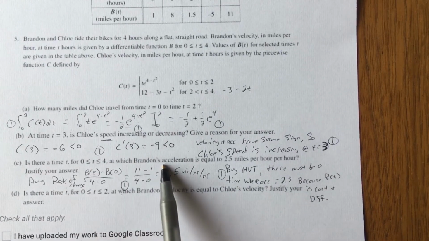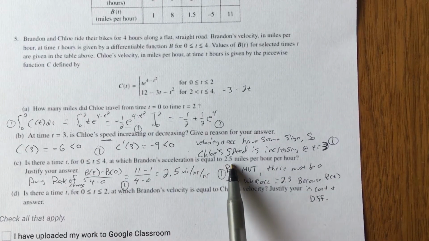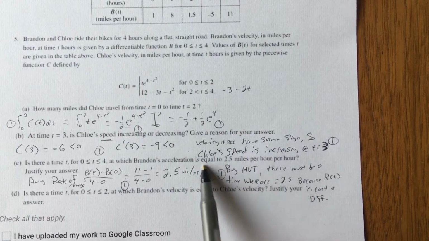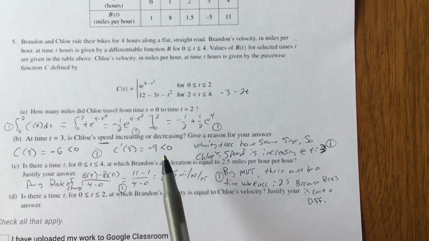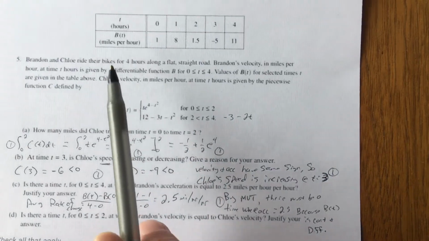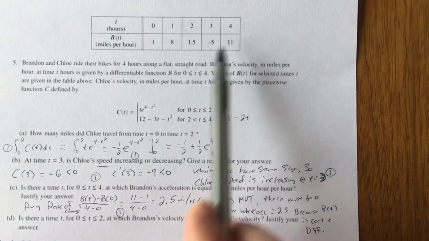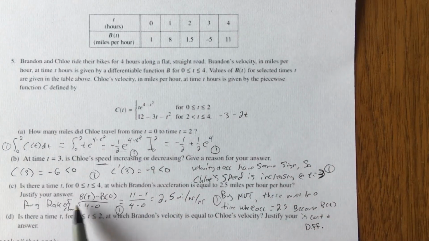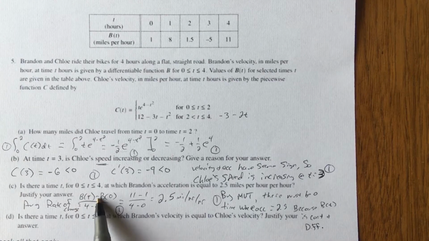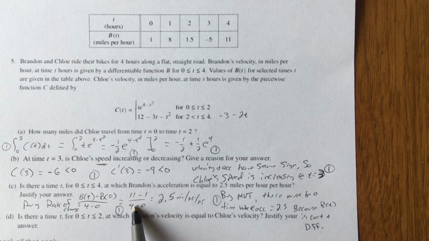Is there a time where Brandon's acceleration has to equal 2.5? So this has that mean value idea to it. It says from 0 to 4, so we'd look there first. And sure enough, if we do the average rate of change for Brandon in that interval, we get 10 over 4, which is 2.5. So if you did that part first, you'd get a point.